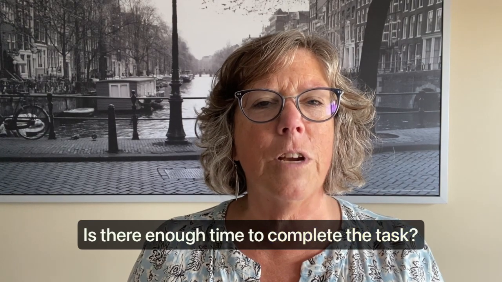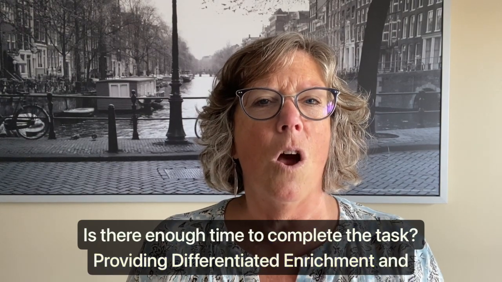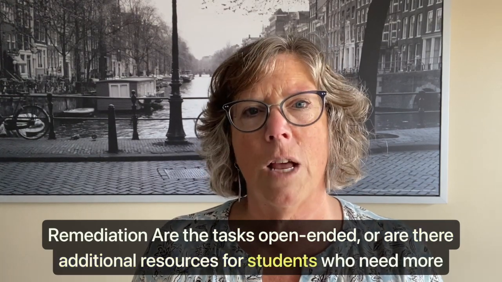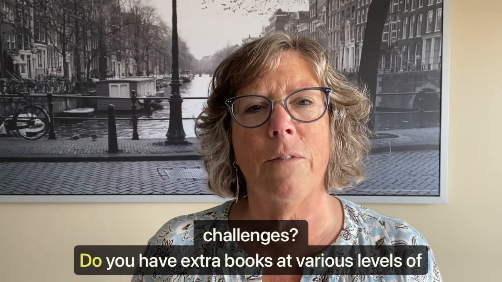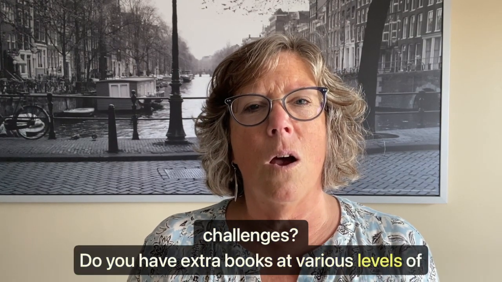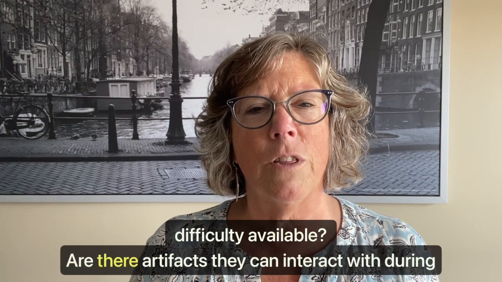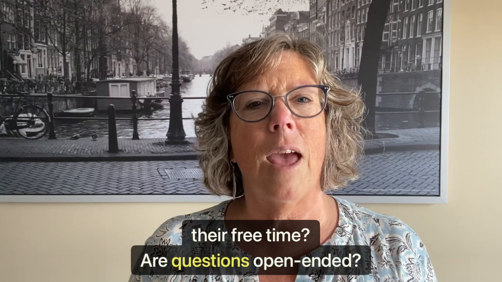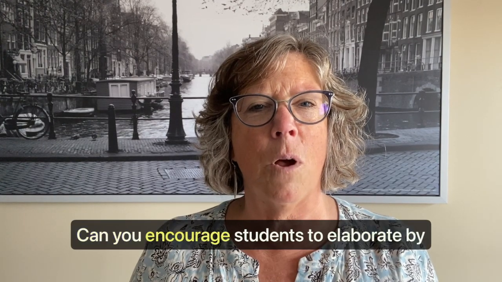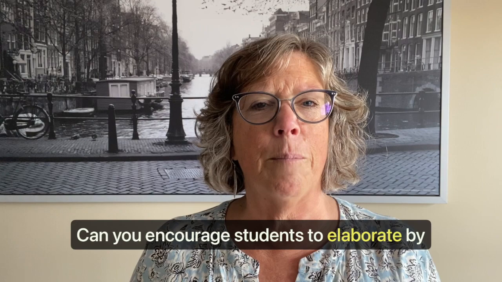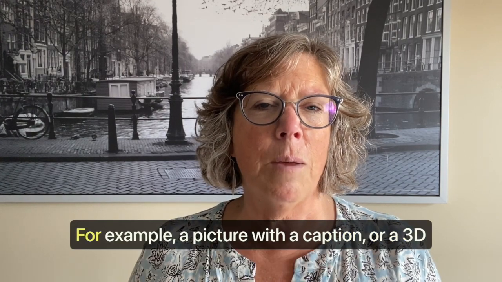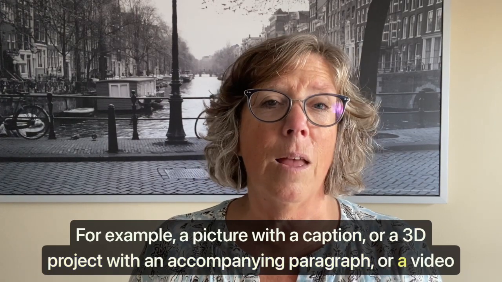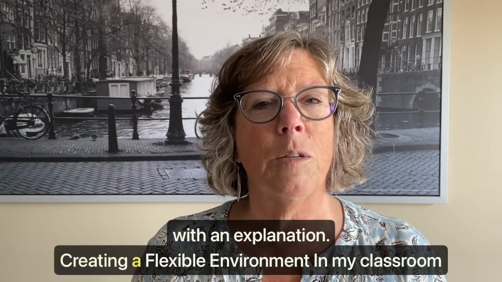8, providing differentiated enrichment and remediation. Are the tasks open-ended, or are there additional resources for students who need more challenges? Do you have extra books at various levels of difficulty available? Are there artifacts they can interact with during their free time? Are questions open-ended? Can you encourage students to elaborate by responding in more than one way? For example, a picture with a caption, or a 3D project with an accompanying paragraph, or a video with an explanation.